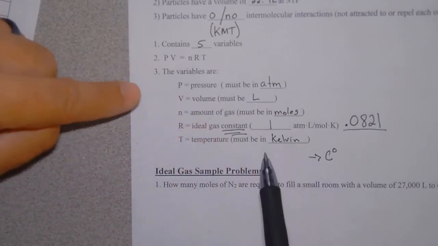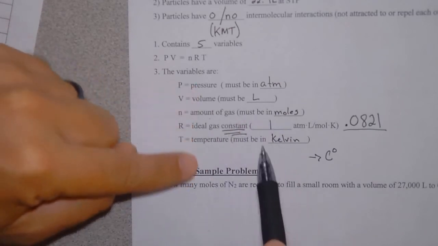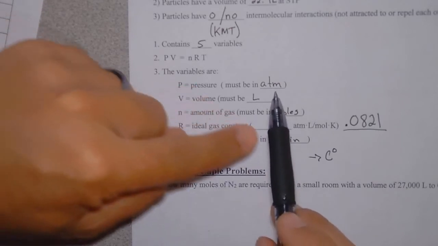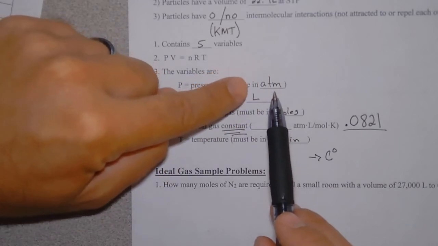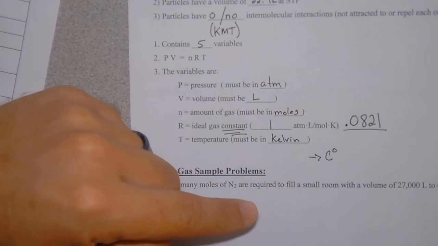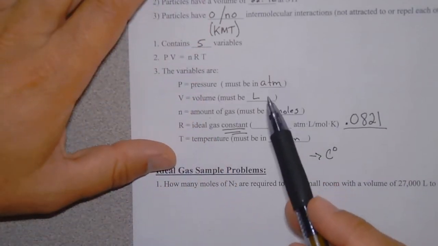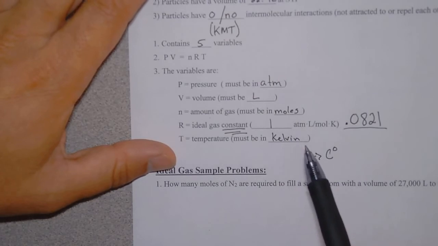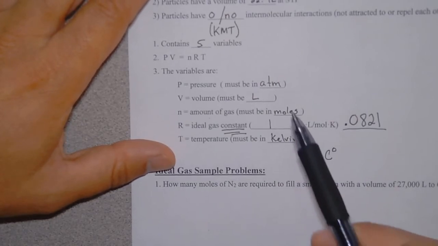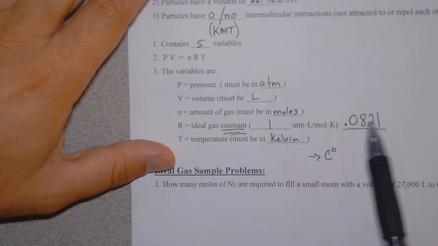Let's say I want my pressure in kilopascals. Well, after I do all of my givens, what does that pump an answer out in? ATM. I need to then do what? Convert into kilopascals. You see what I'm saying? Because these things are used in this formula, anytime you calculate an answer in this equation, these are the units that it comes out in.